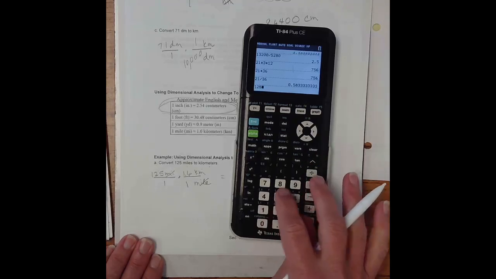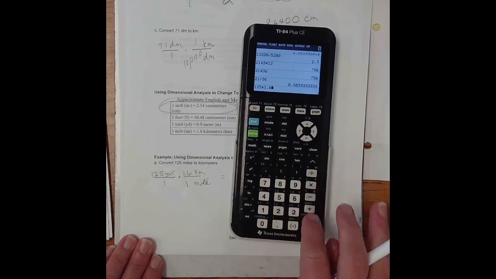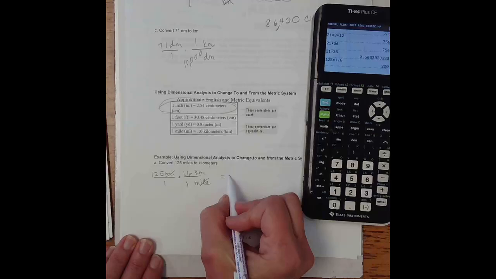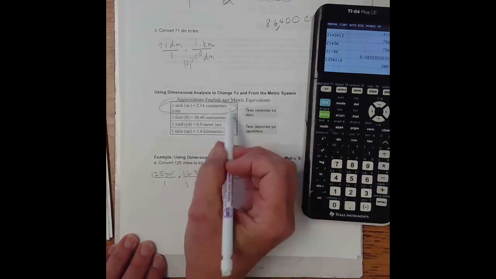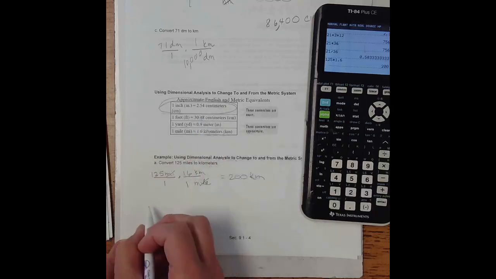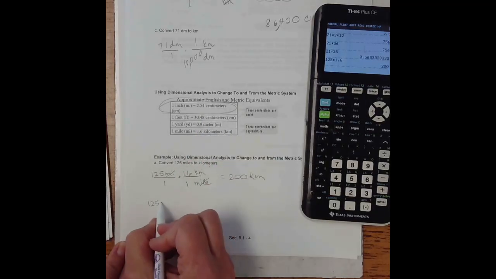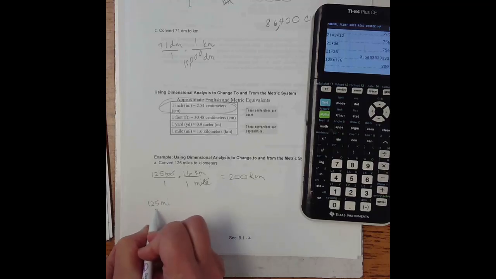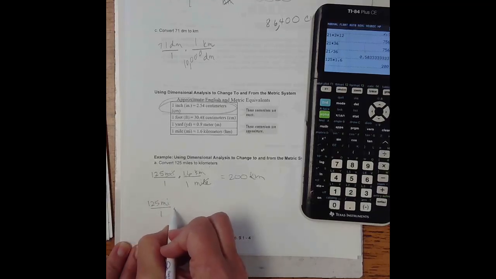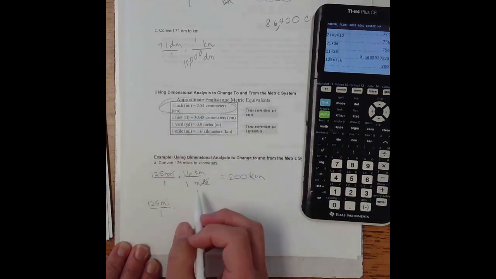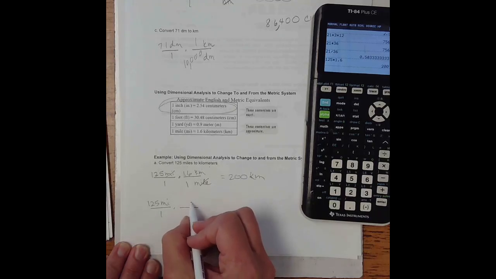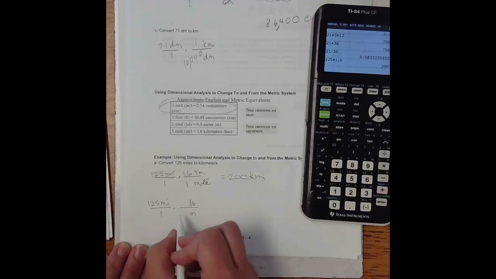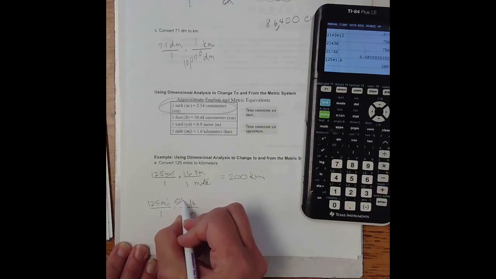125 times 1.6, and that'll be then the 200 kilometers. Since I've memorized this one, sometimes I could look it up, but in my head, if I were on a test and I had to do something like this, and I've memorized only this one, you can actually bring it down. So I'd have miles here, and I would have then feet. So I know that there are 5,280 feet in 1 mile.